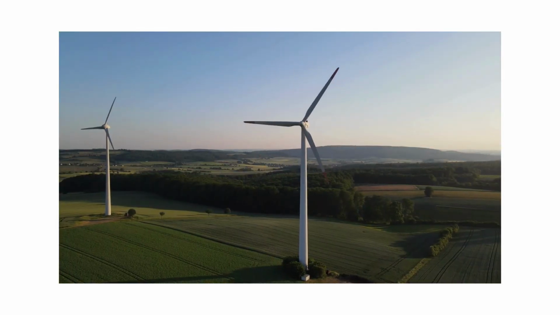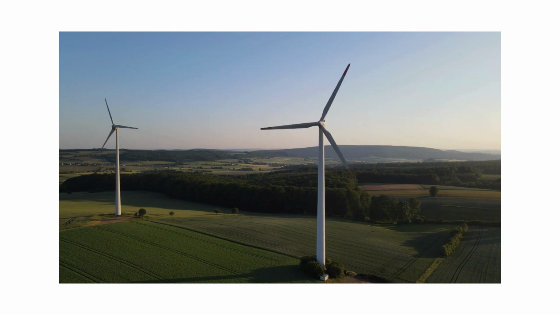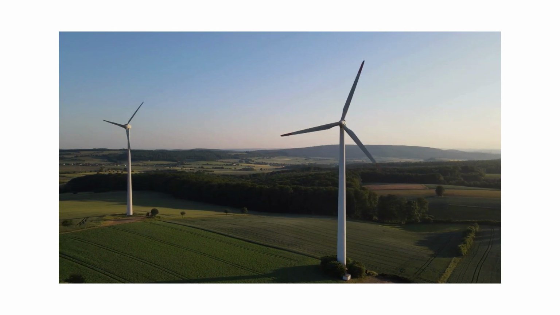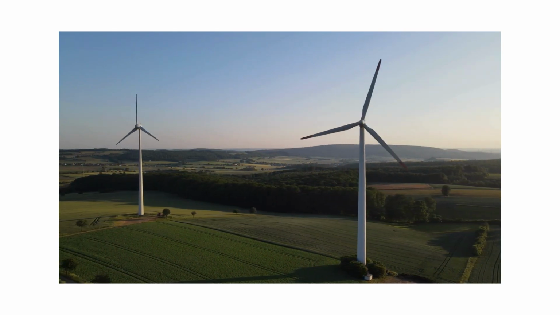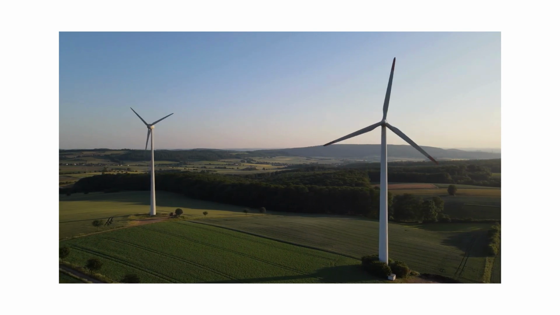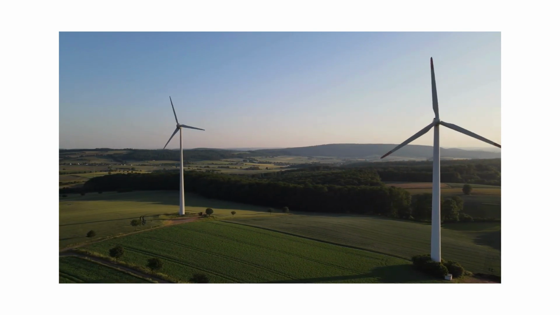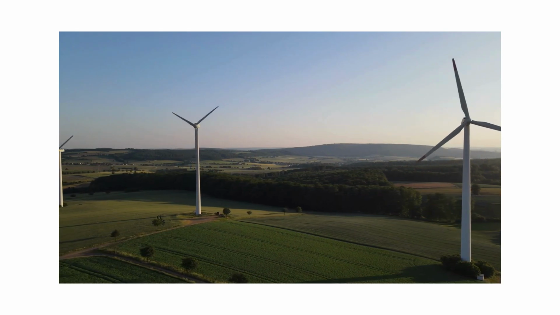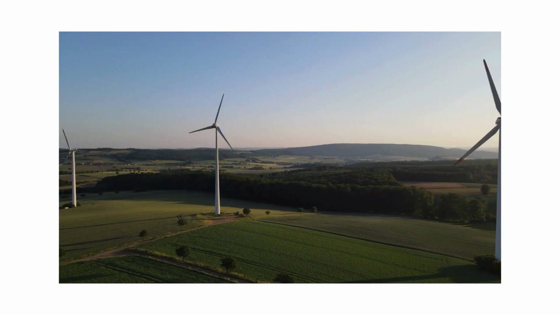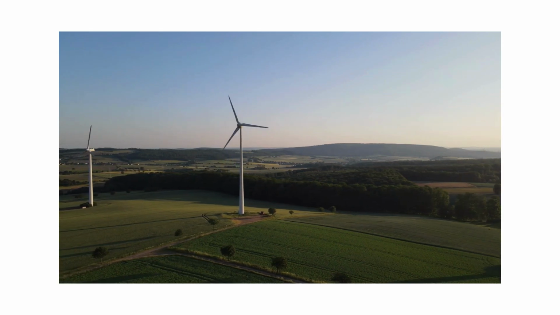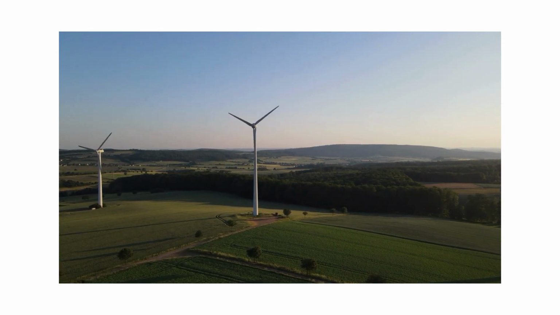4. Energy dissipation. When current flows through a resistor, electrical energy is converted into thermal energy due to collisions between the charge carriers, usually electrons, and the atoms in the resistor material. This phenomenon is described by Joule's law, which states that the power P dissipated by a resistor is given by P equals I squared times R, or equivalently, P equals V squared over R.